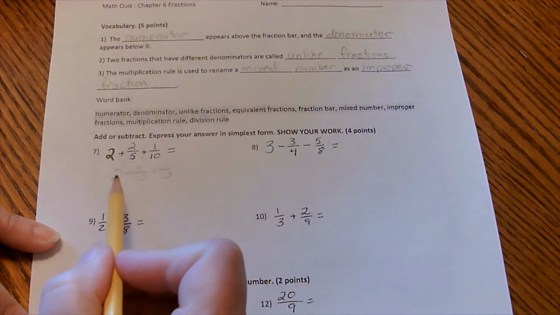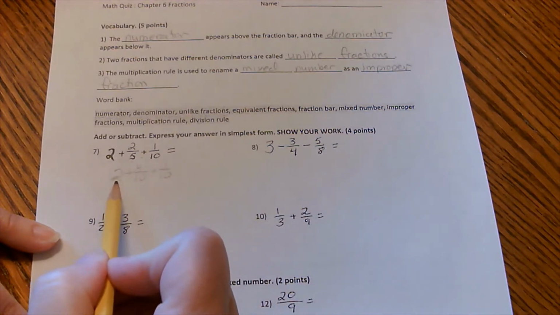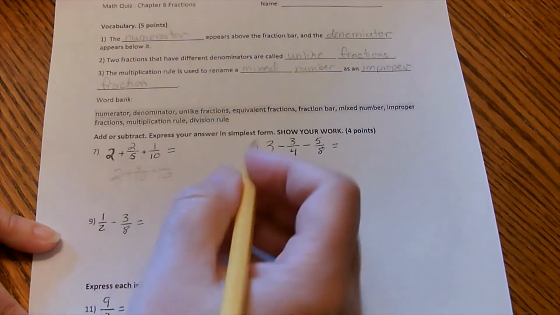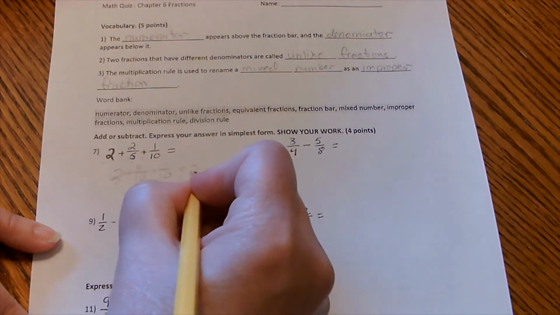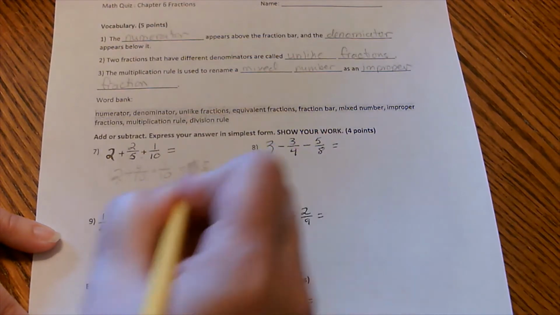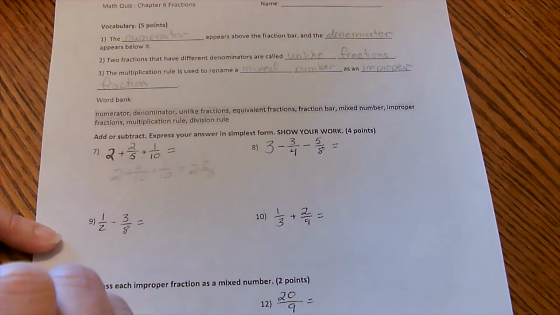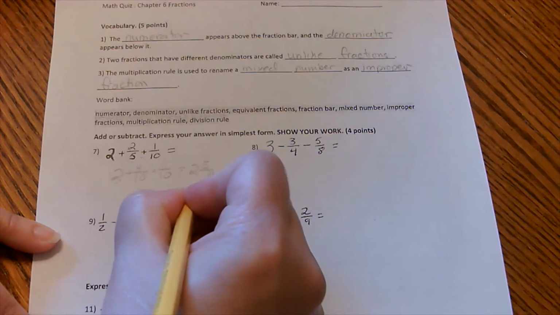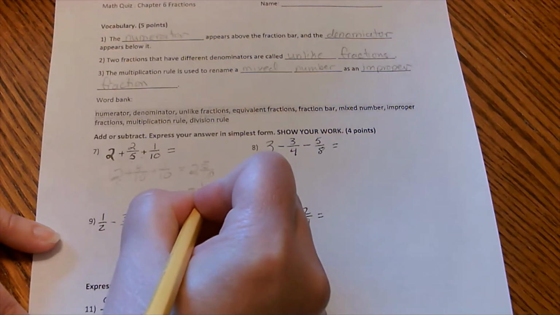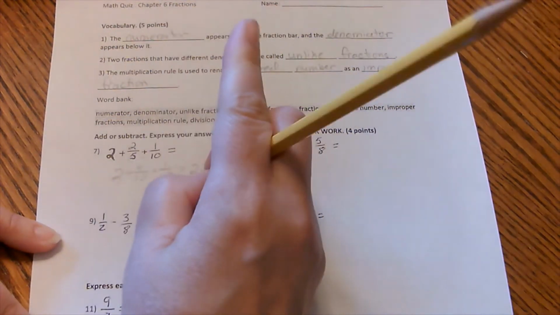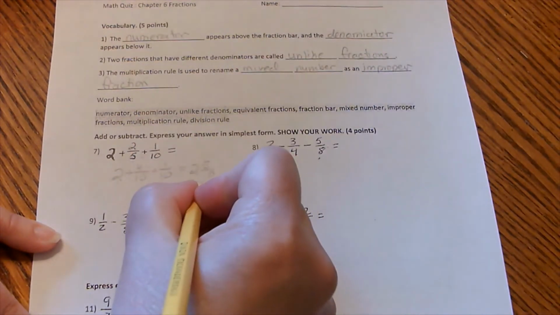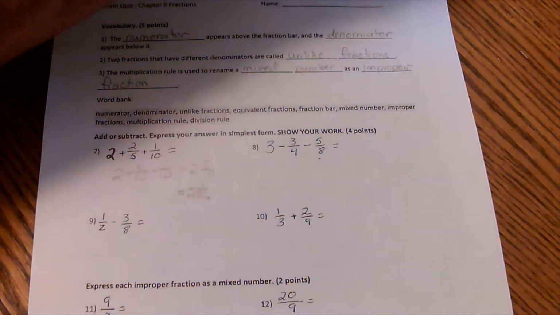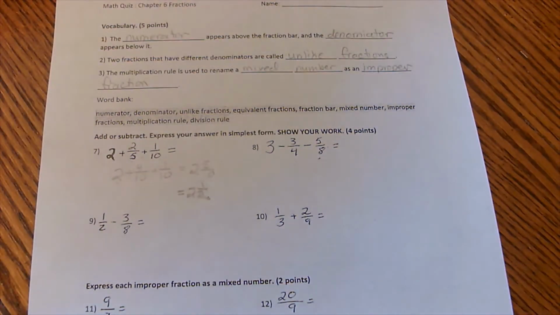Now notice one of the mistakes some people made was to forget your 2 here. So don't forget your 2. And this is 2 5/10. And 2 5/10, don't forget to simplify. 2 1/2. Oops, that was messy. 2 1/2, because 5/10 reduces down to 1/2. I think I'm going to switch to a darker pen to make it easier for you to see.